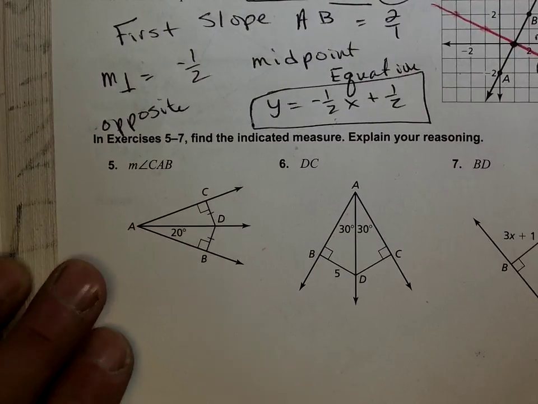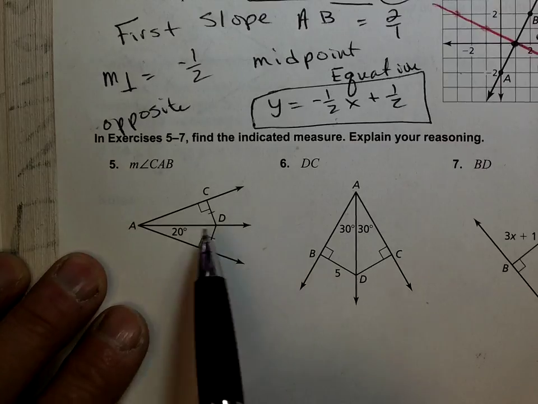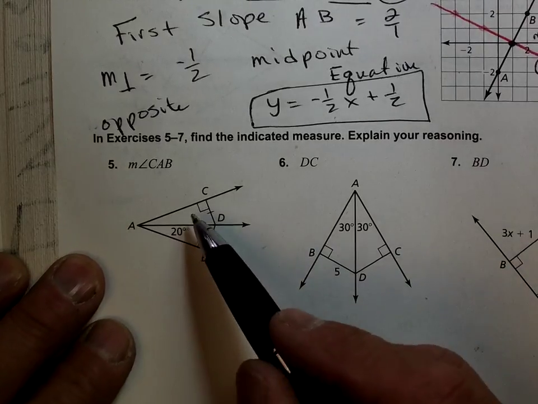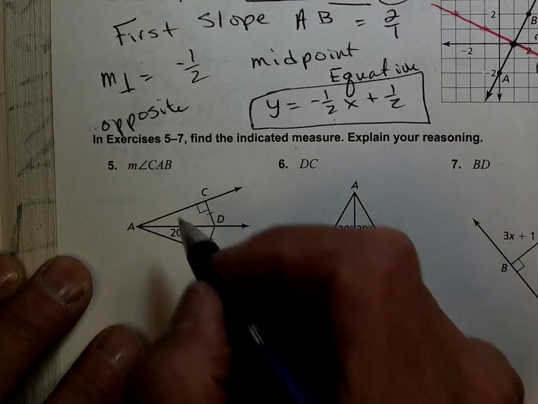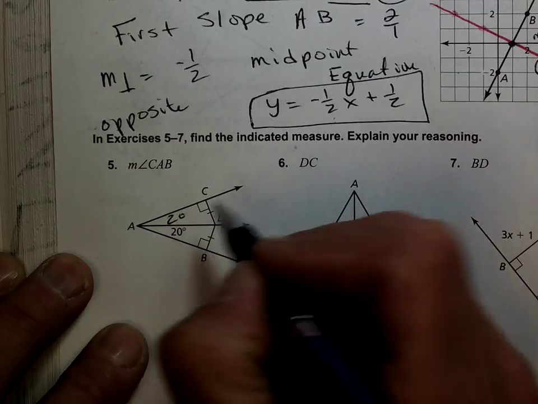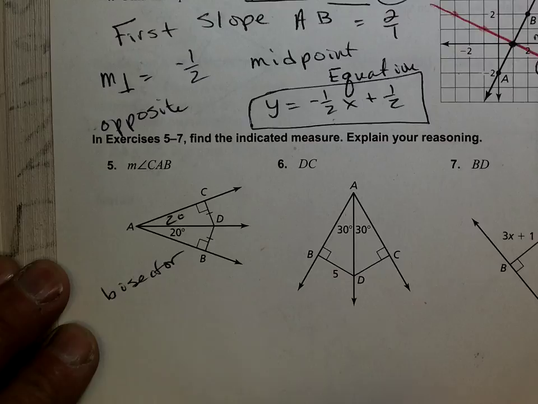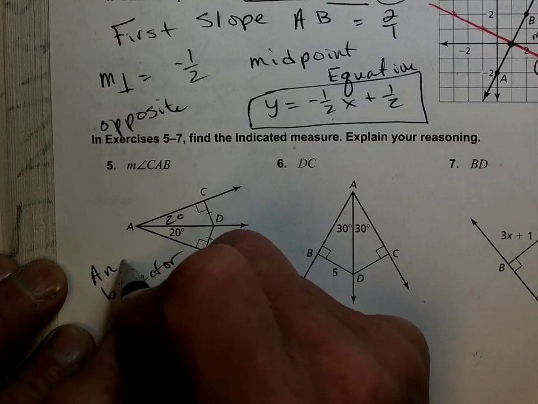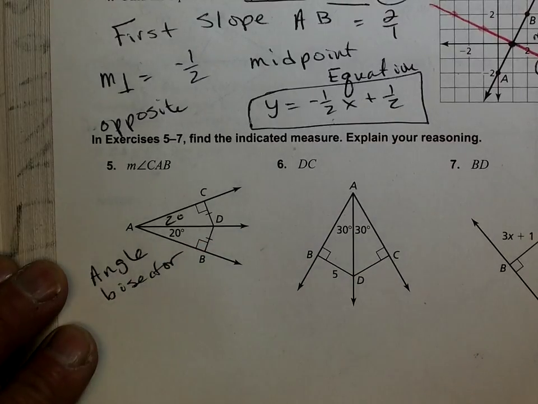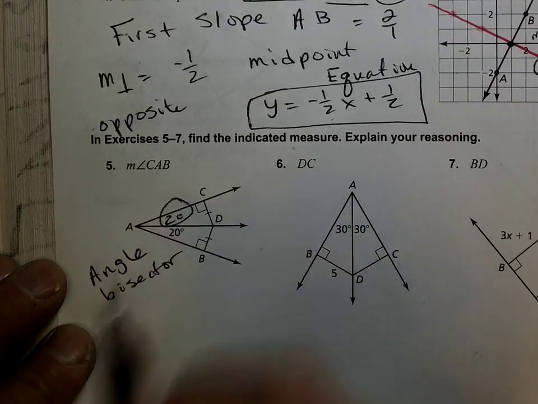Are you ready for 5? Okay, what's this angle right here? 20, everybody agree? It's that easy. It has to be because we know it's a bisector, right? It's an angle bisector. So it has to be 20 degrees.